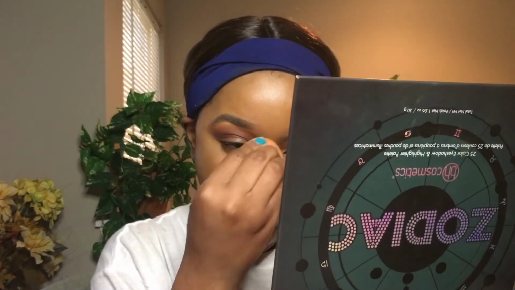So I've started with foundation and concealer already on off camera, and so I begin to blend in my concealer, and this helps me shape whatever look I'm going for, most especially underneath my eye area.